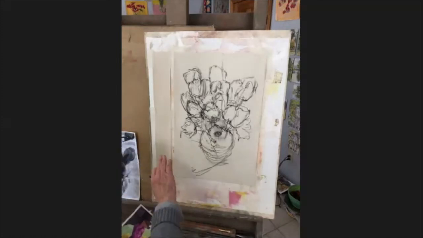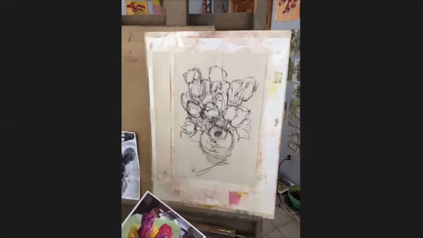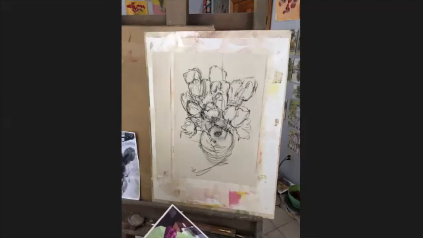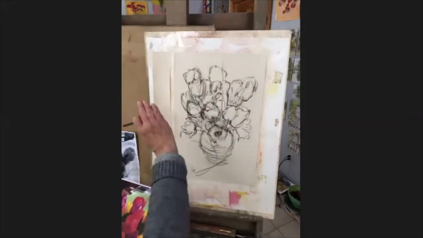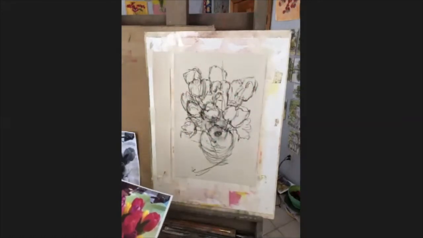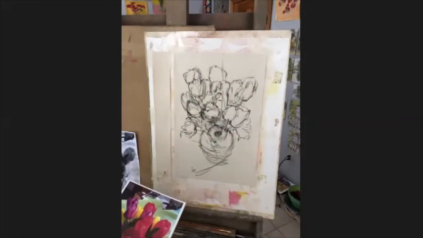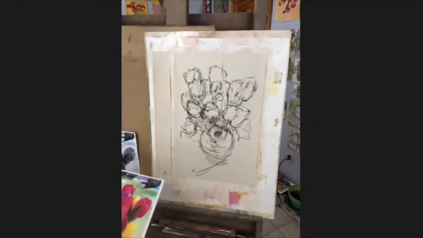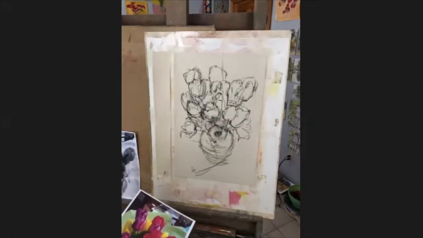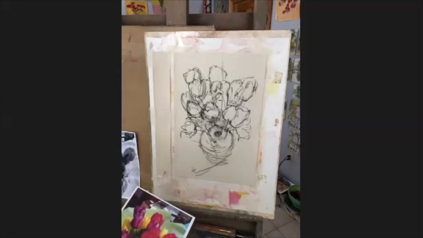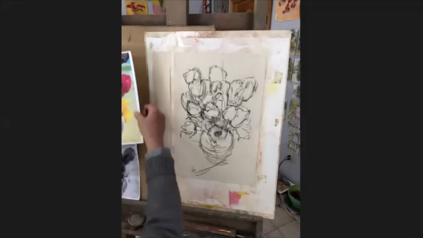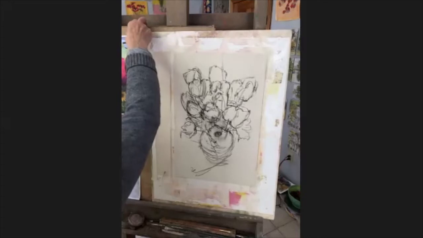Now, I could have moved this over a little further still. And I could easily do that now by rubbing it all out. That would be quite possible, to move it all over to the right. In the interest of time, I'm not. I want to move on because we have only a certain amount of time to work on this today.